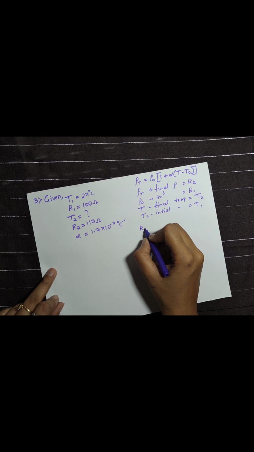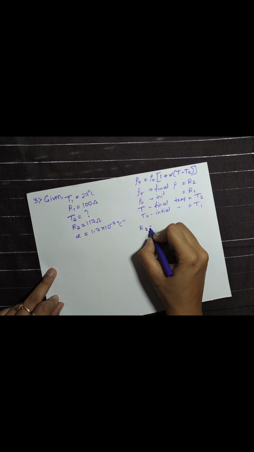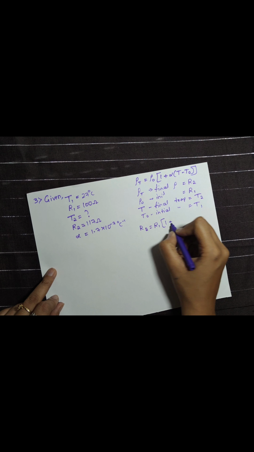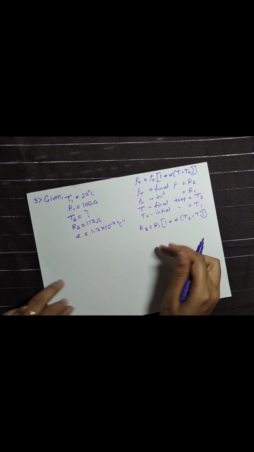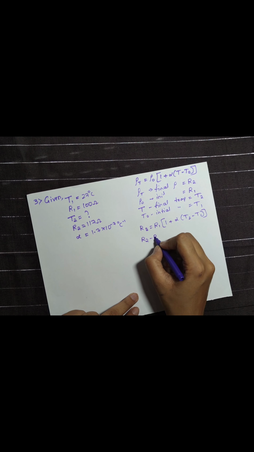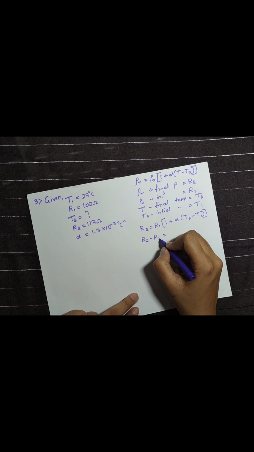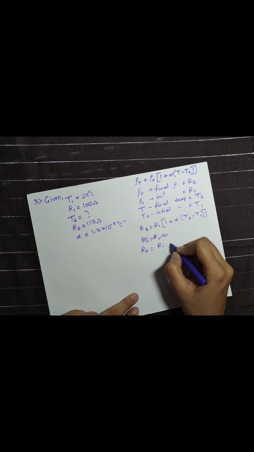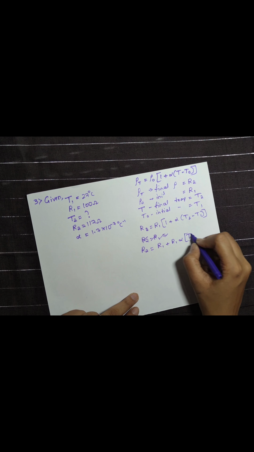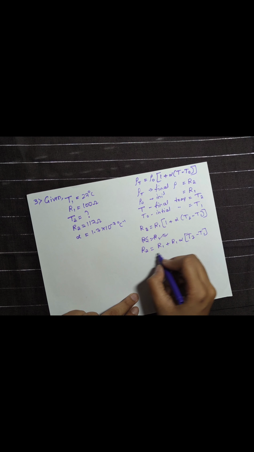So apply this in that format in this equation, that will be R2 equal to R1 into 1 plus alpha into T2 minus T1. Okay, I will solve this. R2 equal to R1 plus, open the bracket here, R1 alpha into T2 minus T1.